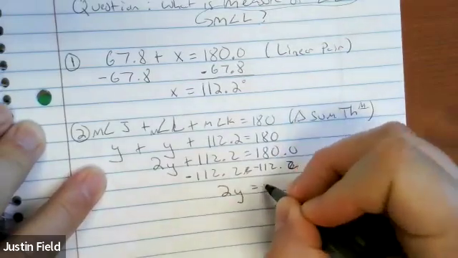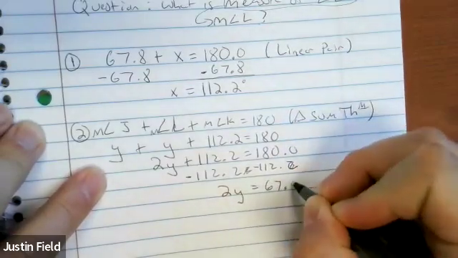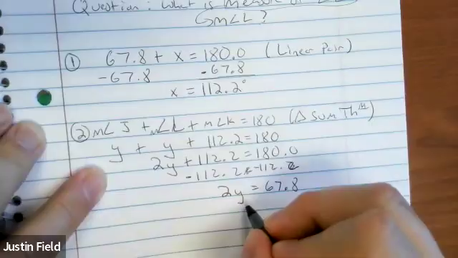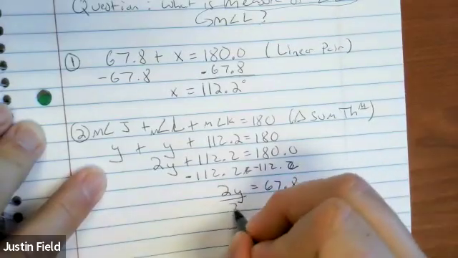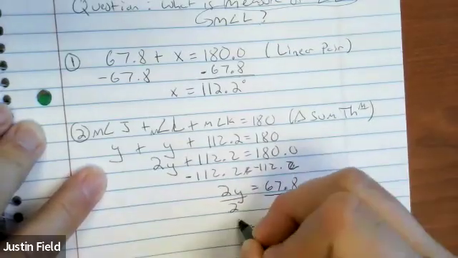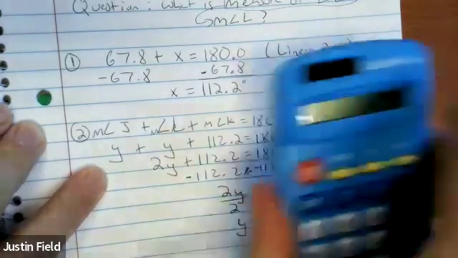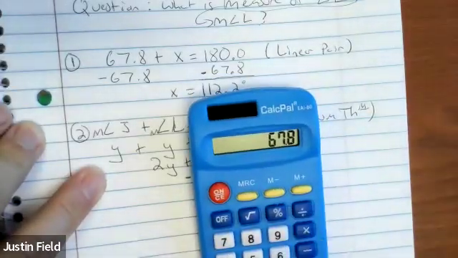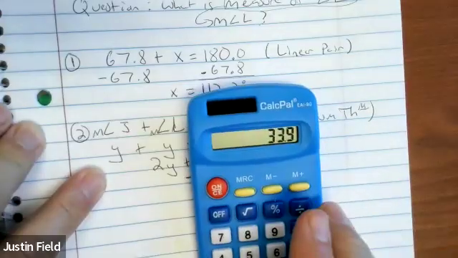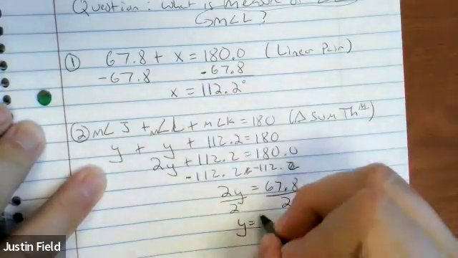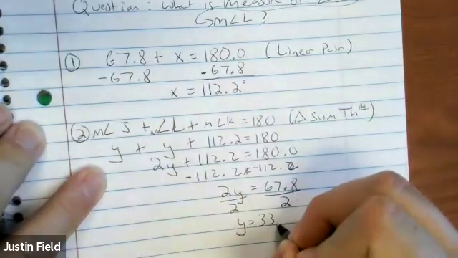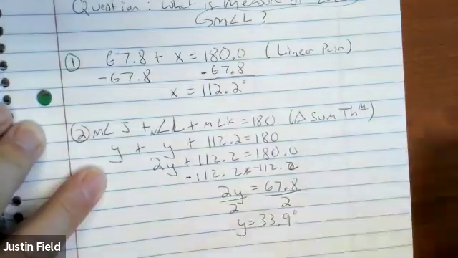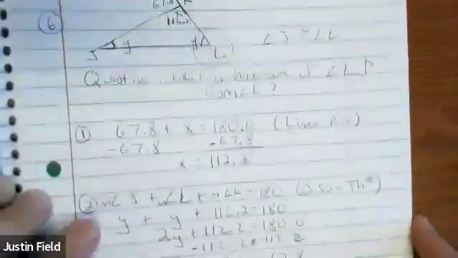So 2y equals 67.8. Now I'm just going to divide by 2 to get y by itself. 67.8 divided by 2 is 33.9. And remembering that's degrees, right?